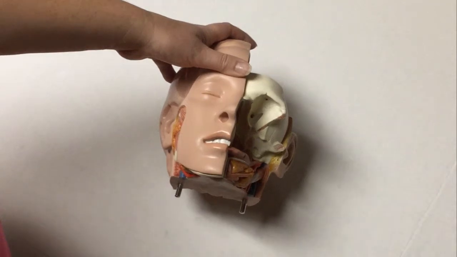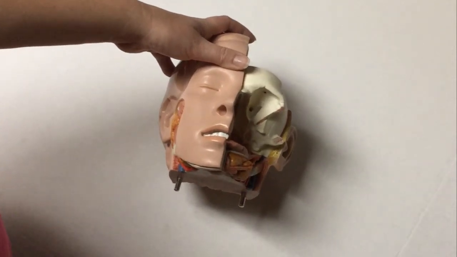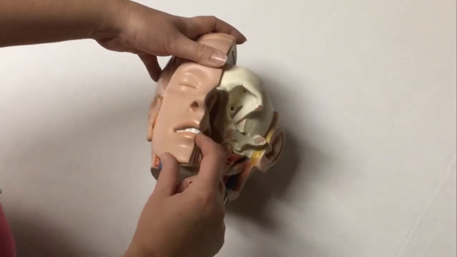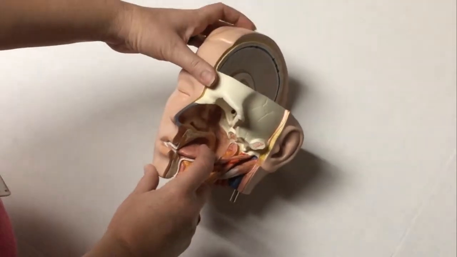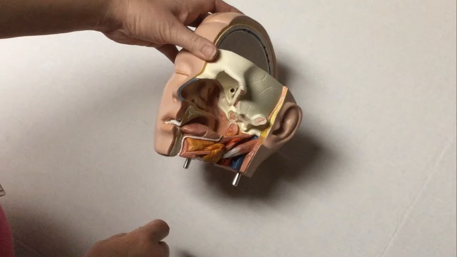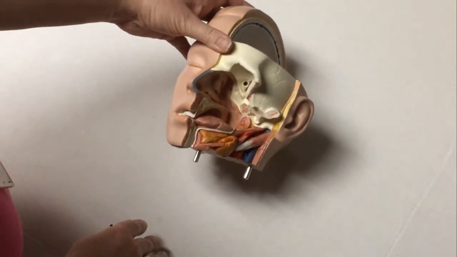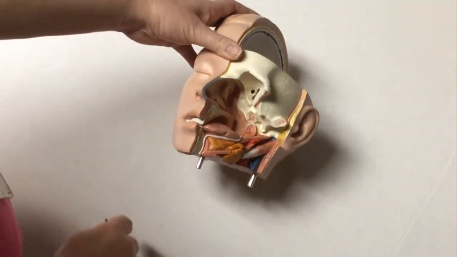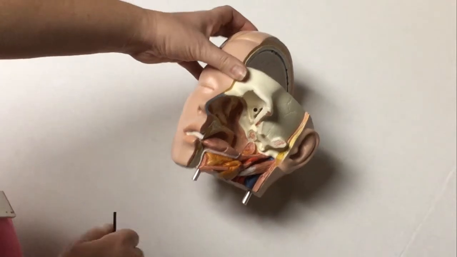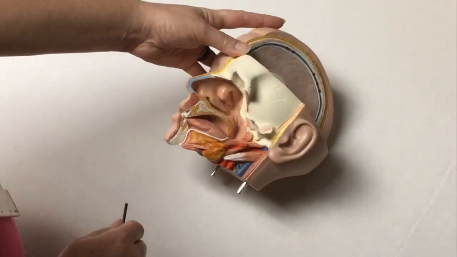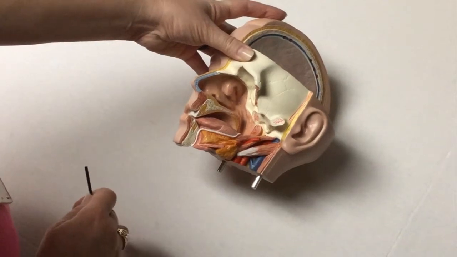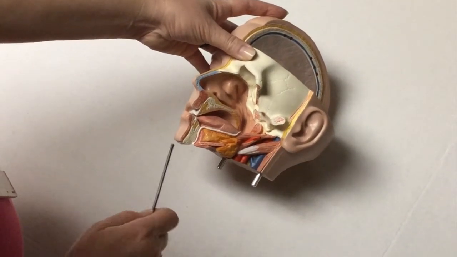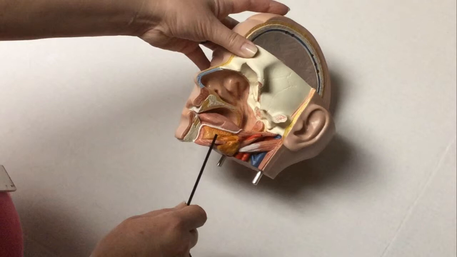Next, we're going to go over the accessory structures of the mouth. So you have the teeth and the tongue and the salivary glands. So you have 3 salivary glands and they are all paired, so right and left. So the first one that we can see from this view is the sublingual salivary gland. So it's located directly underneath the tongue.